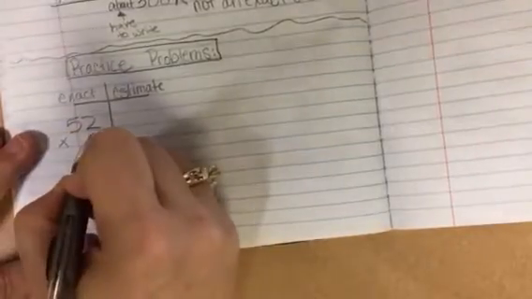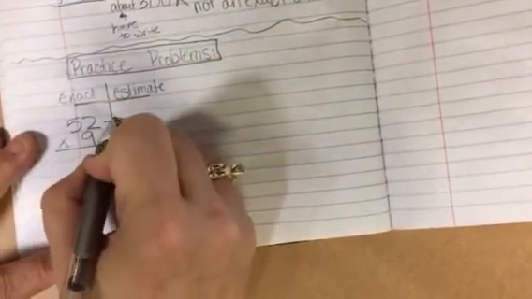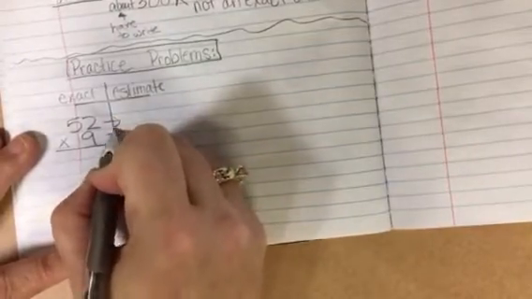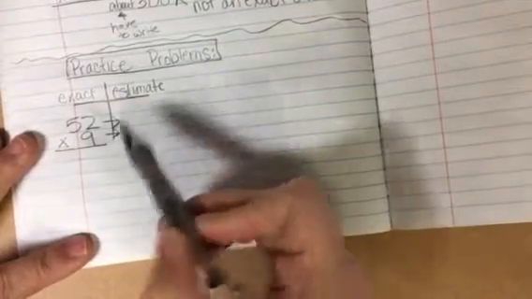52 times 9 is our exact problem. So what do we need to do to estimate? Okay, remember this, we are going to round, and this one we're going to distribute.